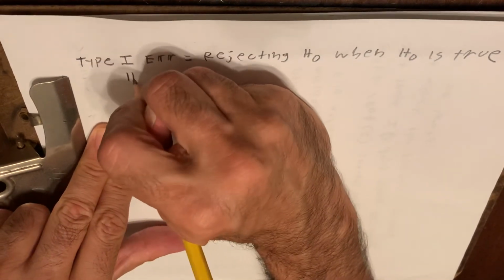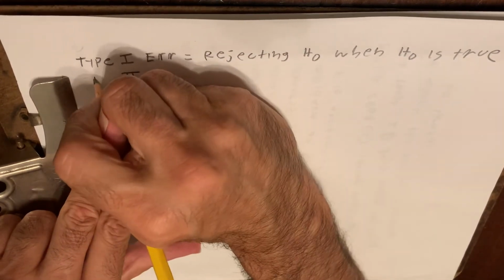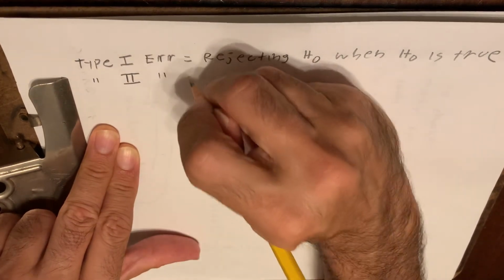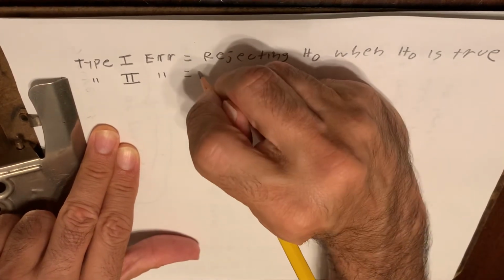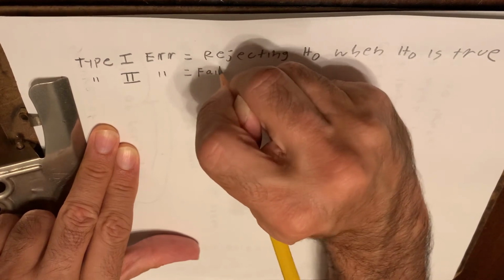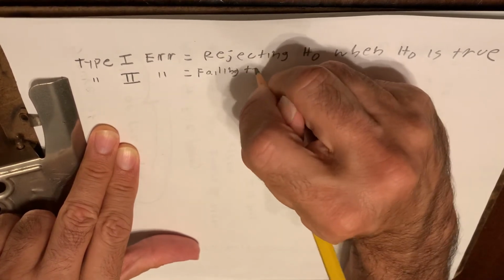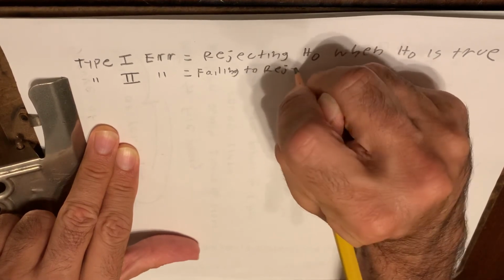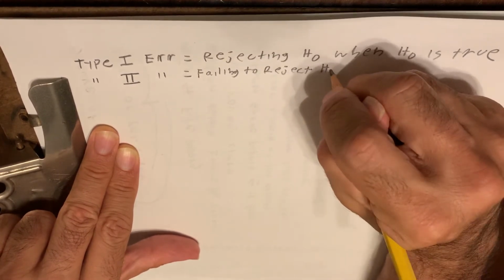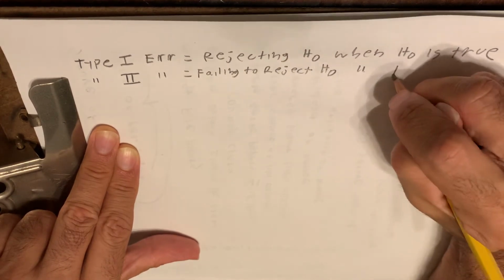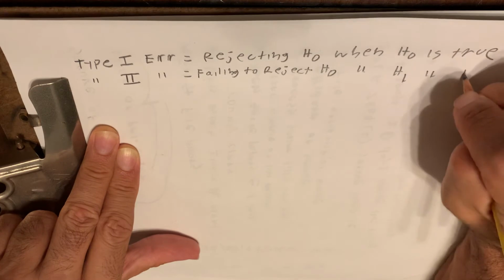And a type 2 error, Roman numeral 2, and I'm going to use ditto marks again, is the act of failing to reject the null hypothesis when the alternative hypothesis is true. So if you're in a college level statistics course, these are such fundamentally important vocabulary terms. You've got to memorize these cold.